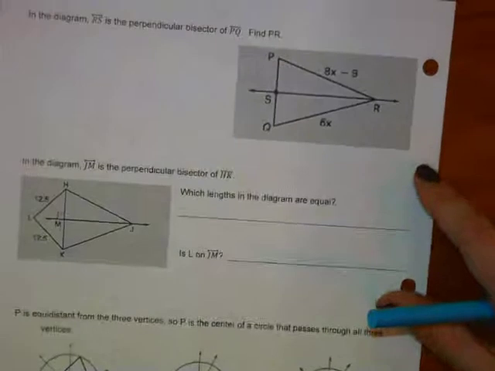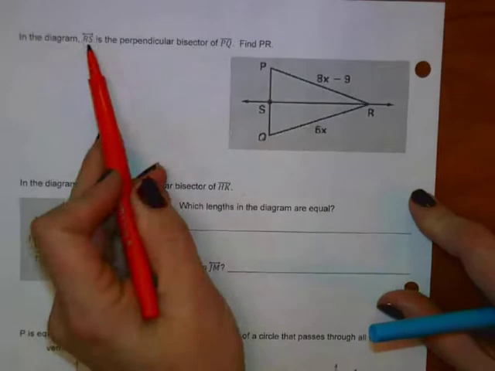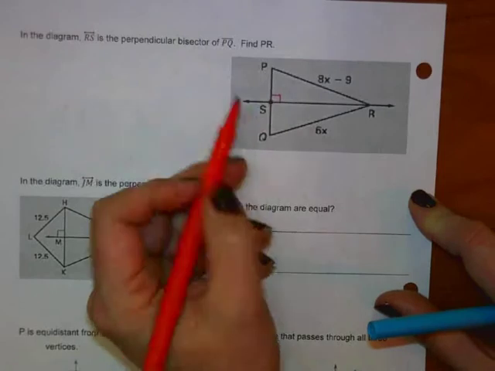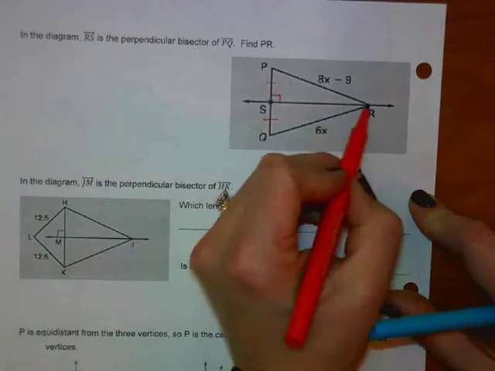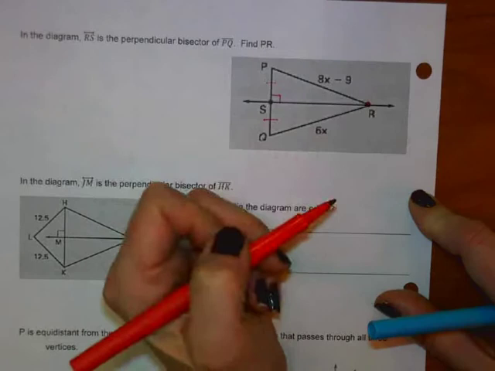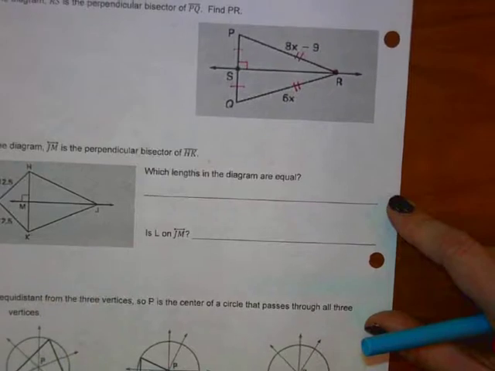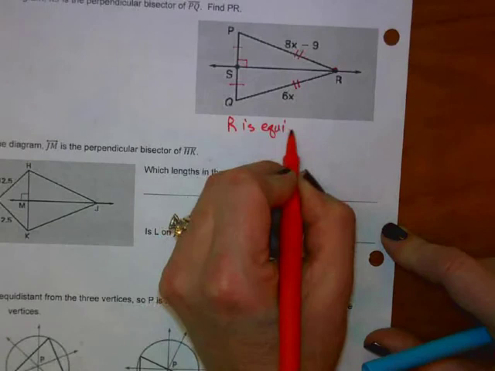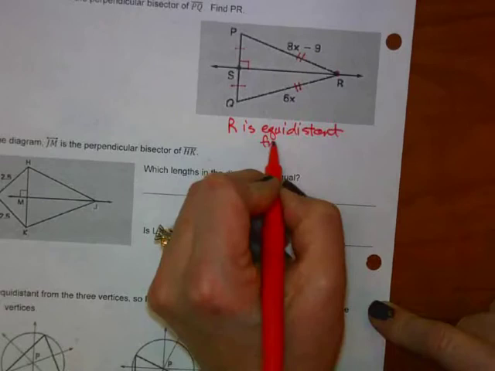So let's work with this a little bit. Perpendicular bisector theorem. In this diagram, line RS is the perpendicular bisector of PQ. Just out of good habit, I'm going to mark up what that tells me. I also know that since R is on the perpendicular bisector, what else do I know? That these are equidistant or congruent. So I'm going to write that down just for the terminology's sake. R is equidistant from P and Q.